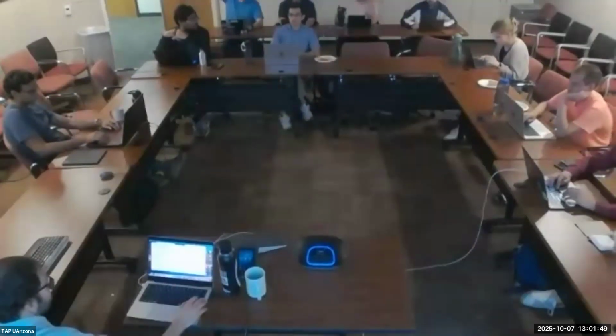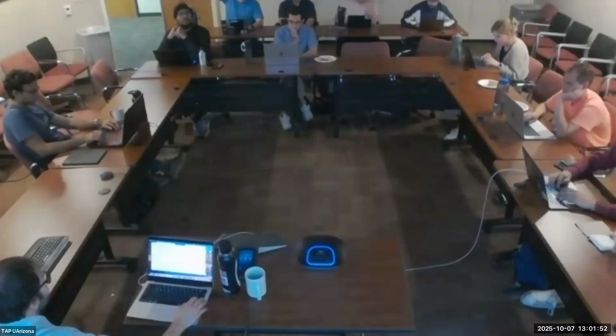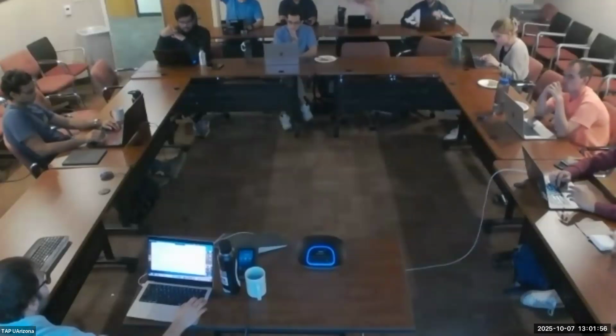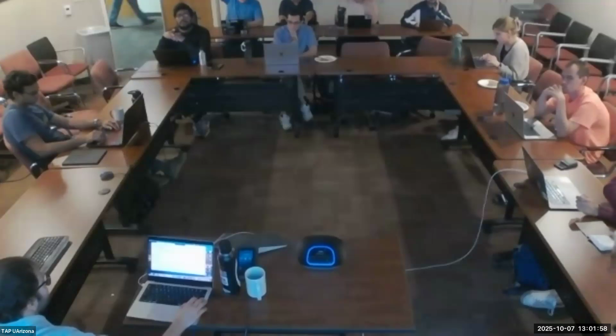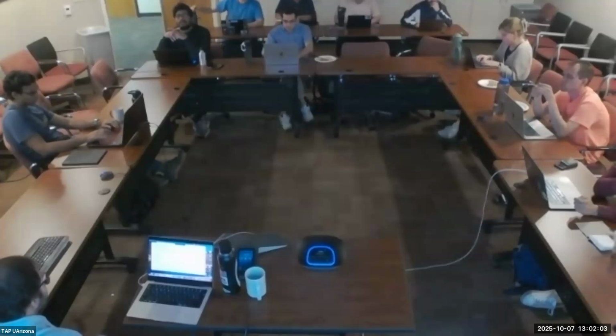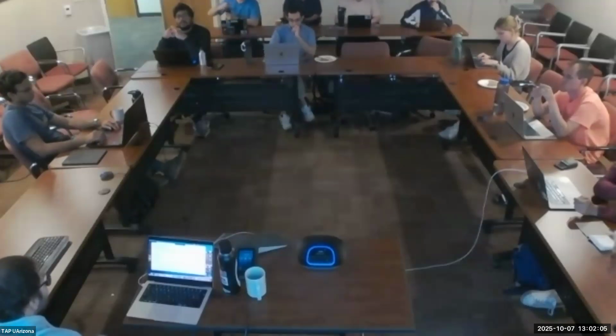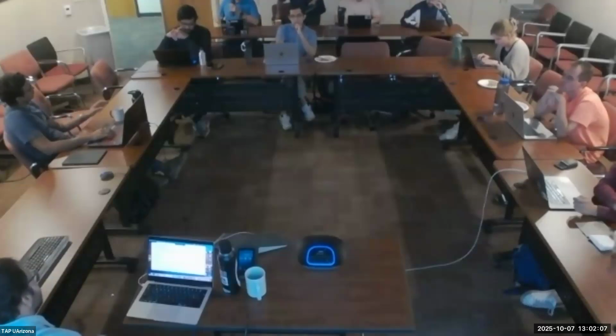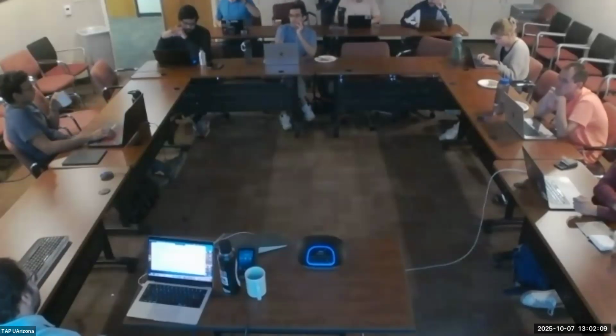Question: how does the code decide the number of CPUs that it's using? Does it use OMP num threads? On the laptop, I am not super sure about this, honestly. On a cluster, you need to specify it in the submit file.